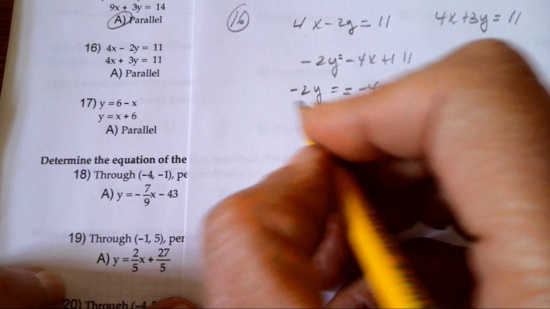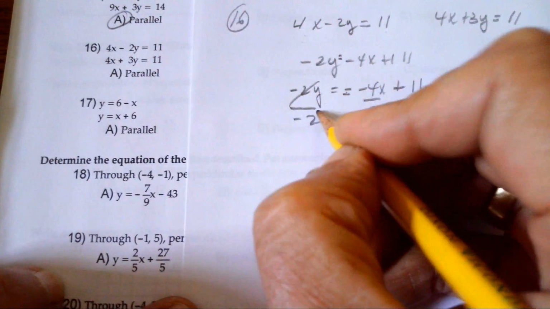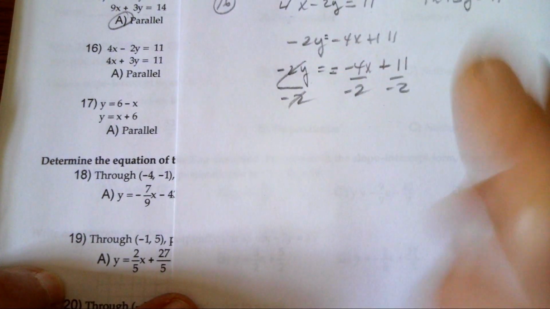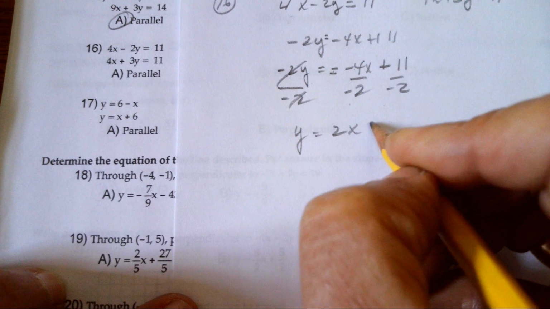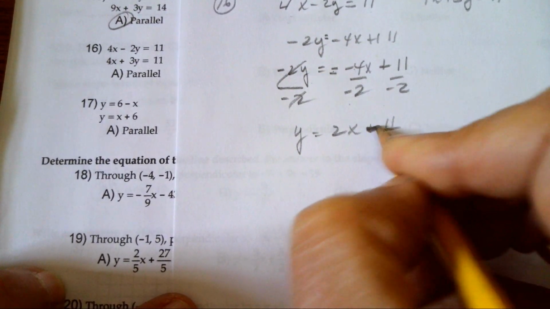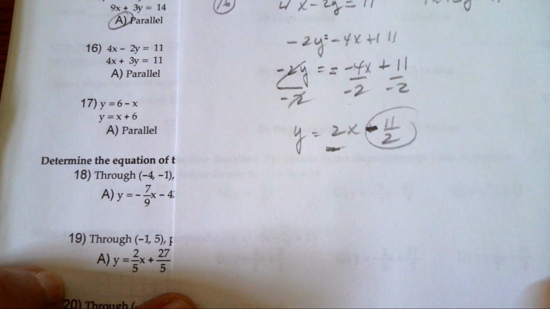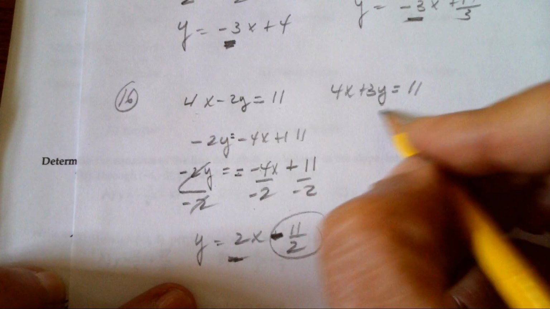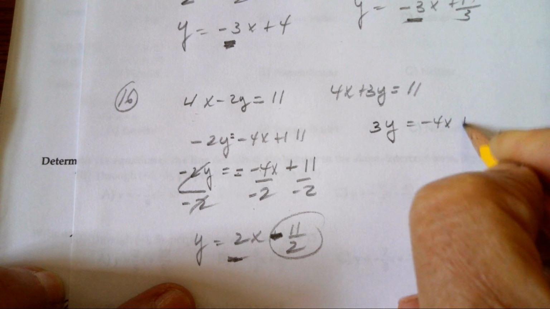All right, so dividing through by negative 2. And let's see what we get here. Y is equal to minus over minus is positive. Here again, this is minus 11 halves. I could care less about this y-intercept. This is what I want. The slope is 2. And what about the second line? Subtracting 4x, we get 3y equals minus 4x plus 11.